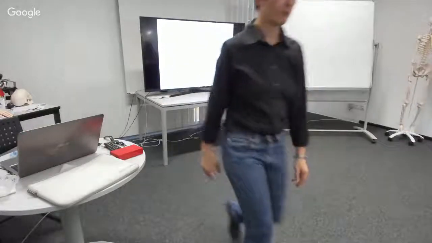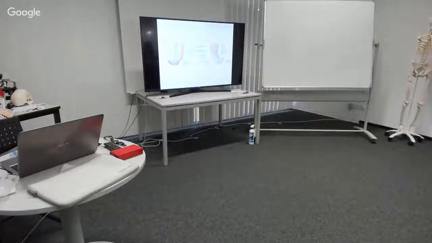If we put this together again, then the colon is lining the inferior and the greater curvature of the stomach.